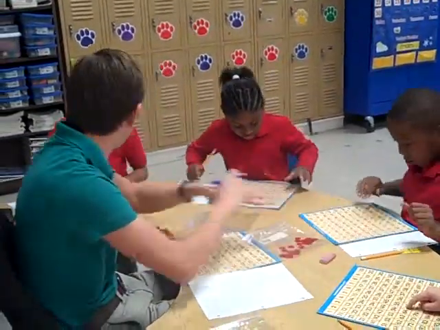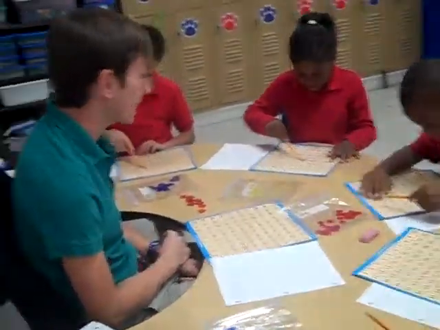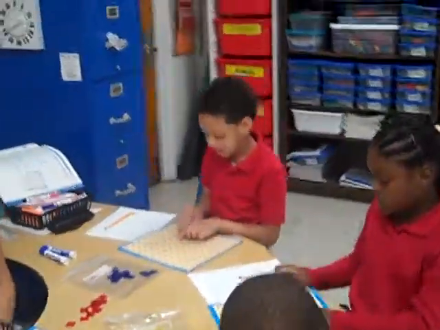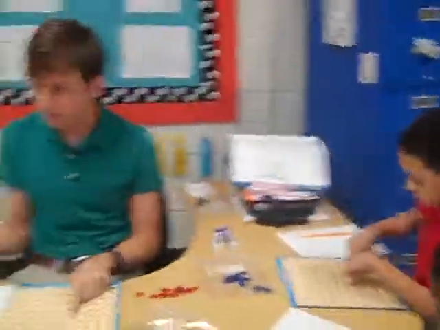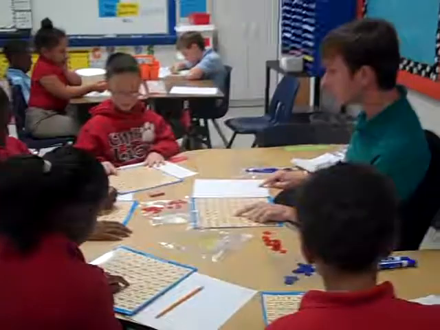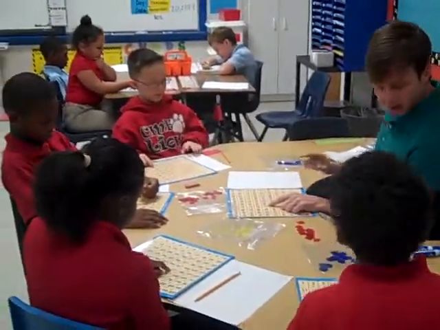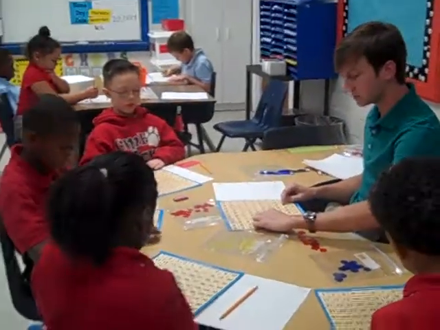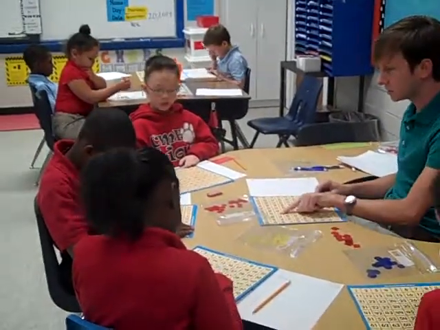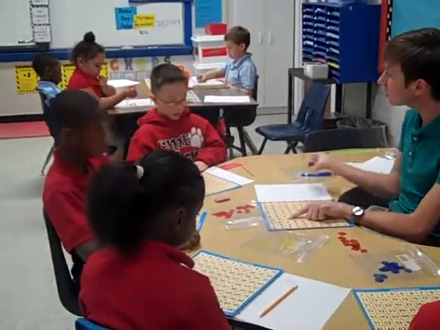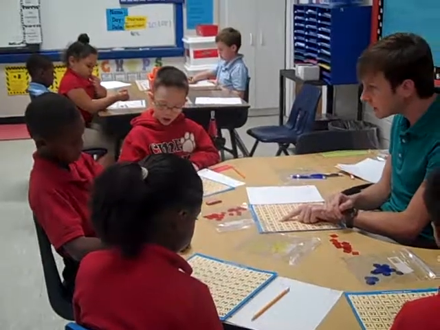Find 57 on your 100 chart. Kyson started at his 7 because he knew 57 had how many 1s? 7. So we're going to start at 57. I'm going to go down the number of 10s that I have in the other number. How many 10s are in the other number? 2. So I can go down 2 times. Let's go. 1, 2. What number should we be on? 77.